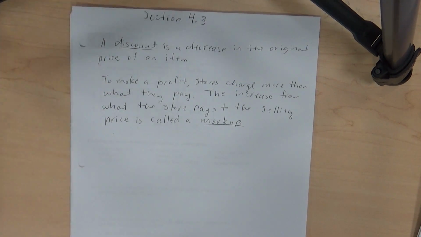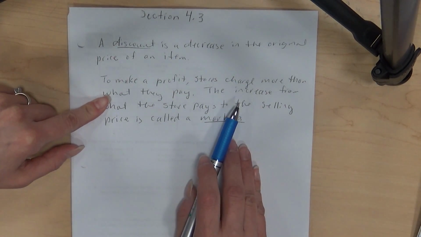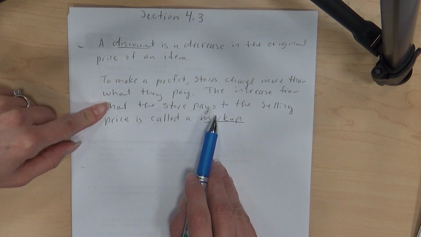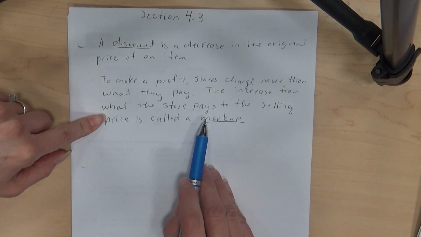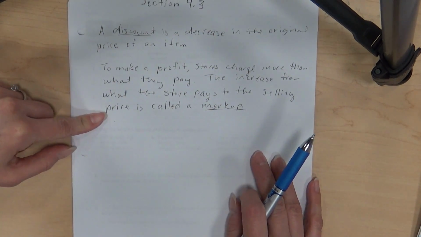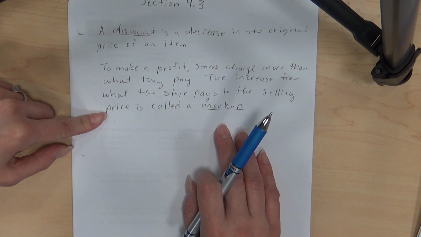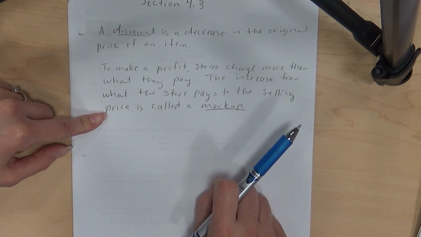Okay, so the easy way to think of a discount is when you go shopping and you see they've marked maybe your favorite sweater down by 25%. That's an example of a discount. To make a profit, stores charge more than what they pay. The increase from what the store pays to the selling price is called a markup. Okay? So the stores have to charge more than they pay in order to just keep their business running. So that's what markup means.